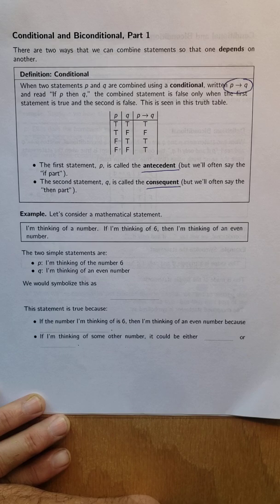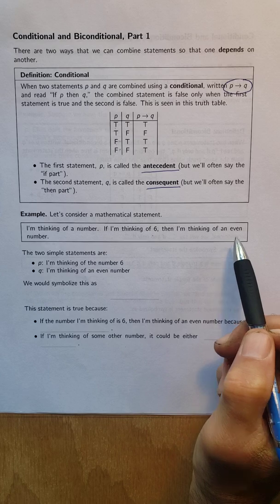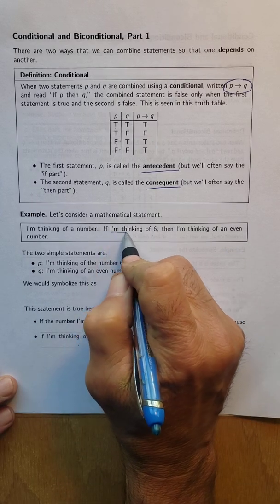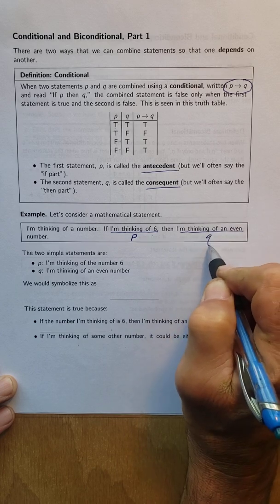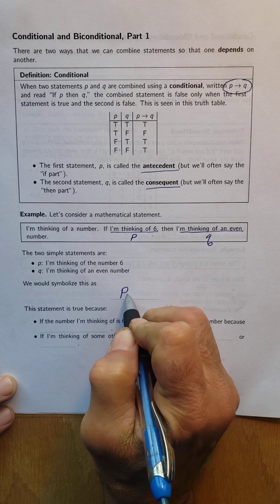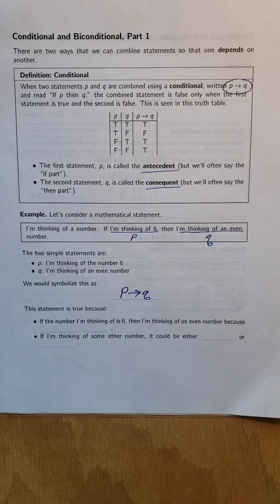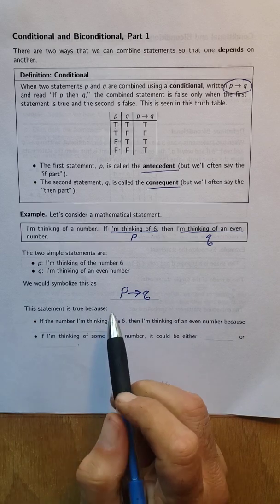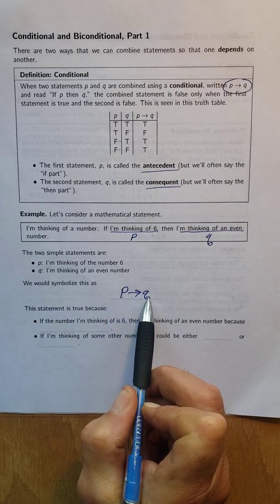Okay? So let's consider a math statement. I'm thinking of a number. If I'm thinking of 6, then I'm thinking of even. So this becomes P, and this is Q. The way I would write this is I would symbolize this as, if P, then Q. So I'm thinking of, if I'm thinking of the number 6, then I'm thinking of an even number.